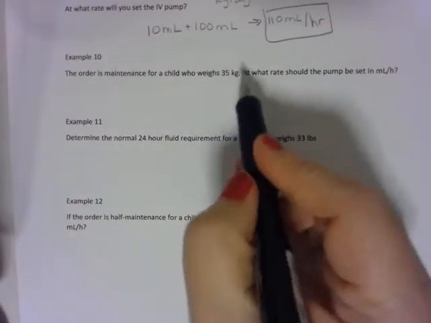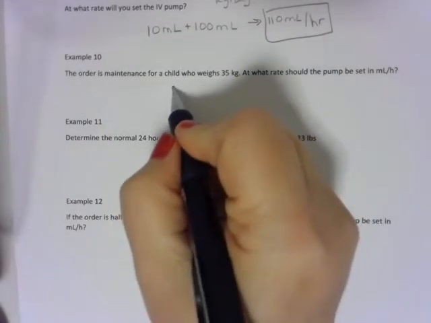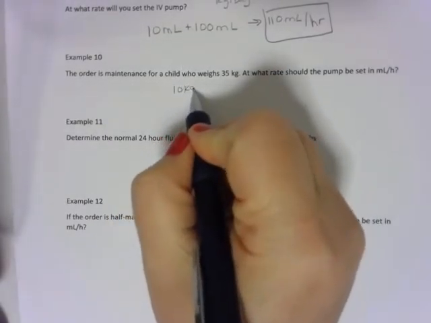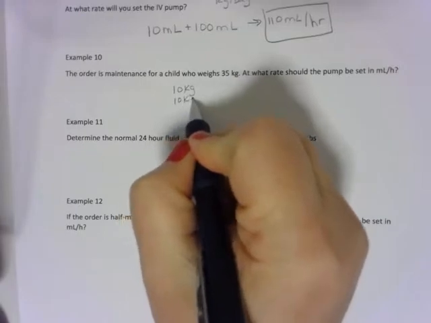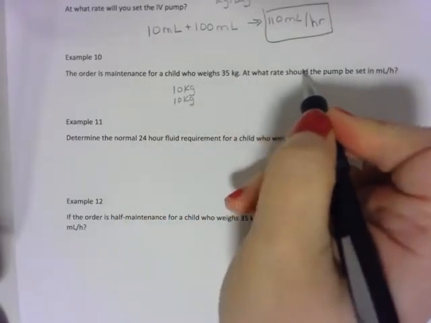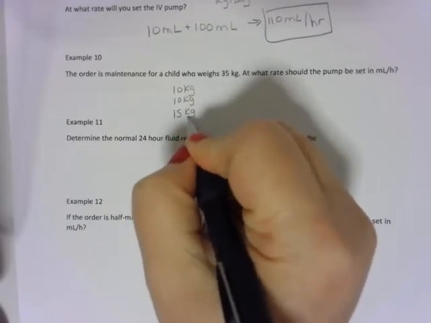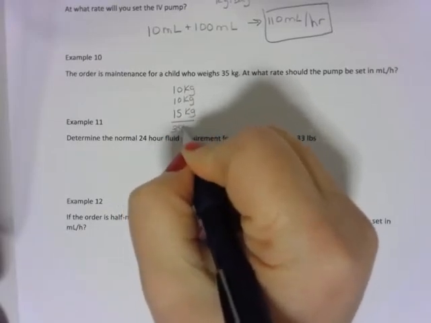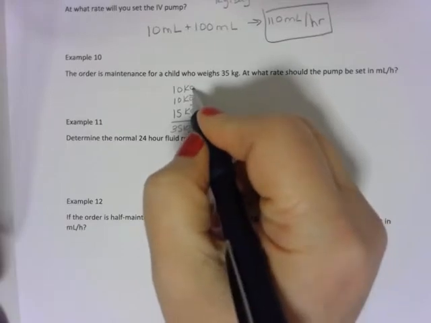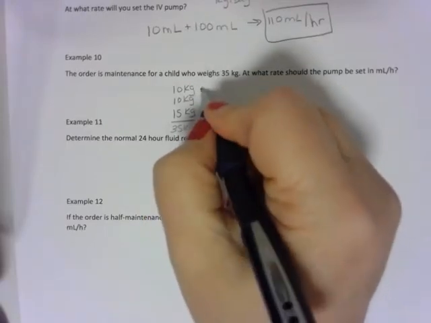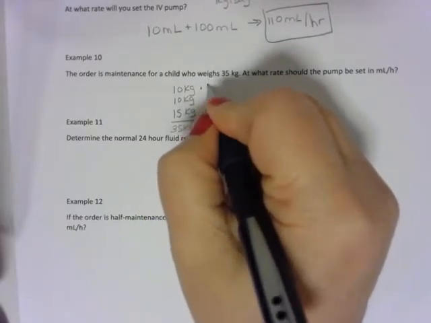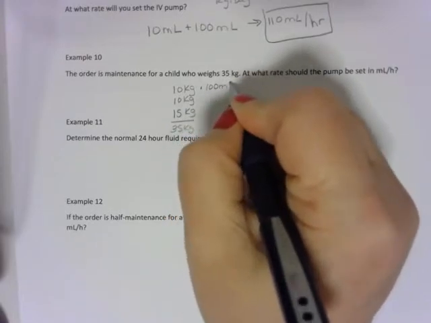So here they have 35, so I'm going to break it down into 10 kilograms, 10 kilograms. So that's 20 kilograms. They actually weigh 35, so I have 15 kilograms. So that totals their 35 kilograms. For the first 10, we give them 100 mLs. I'm going to times that by 100 mLs per kilograms.